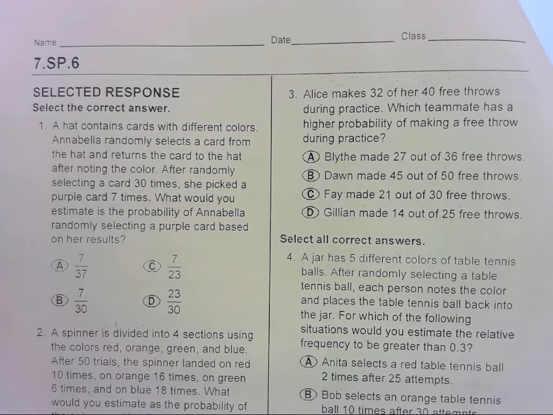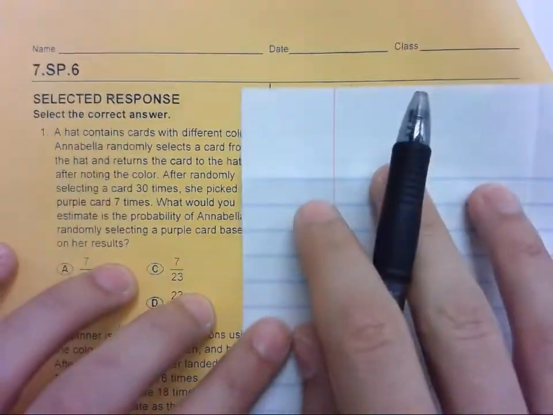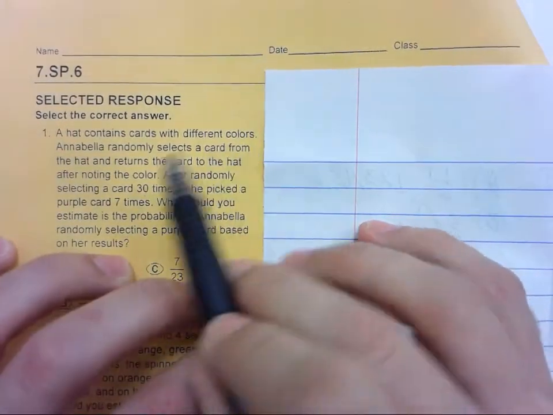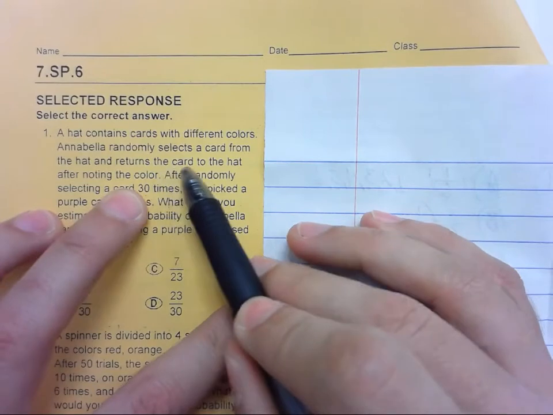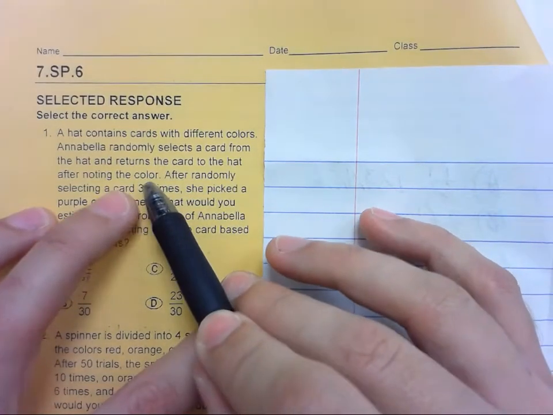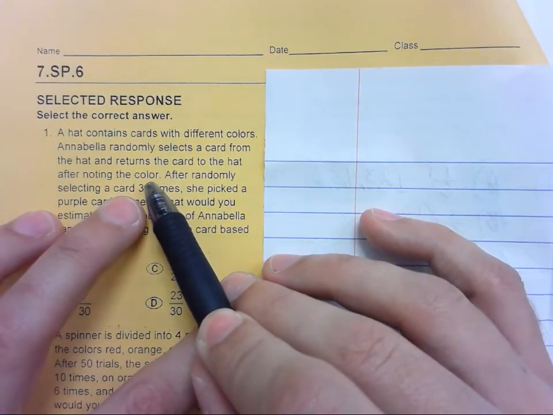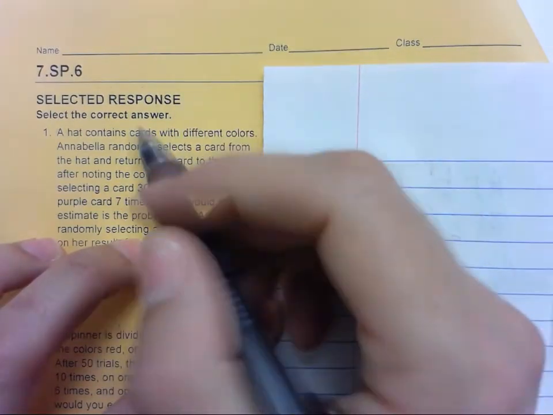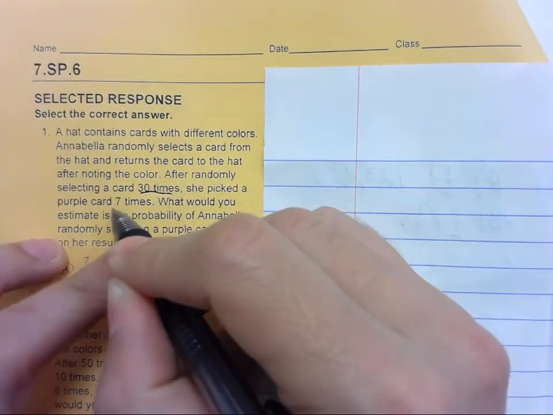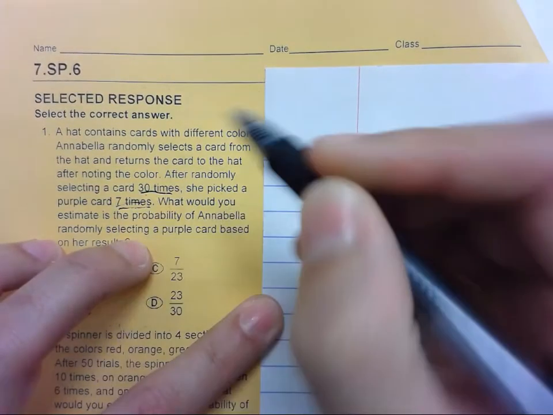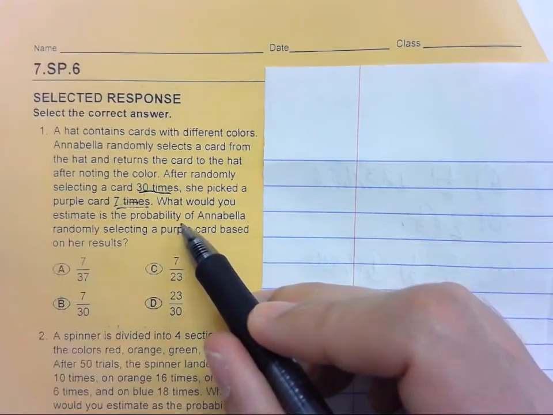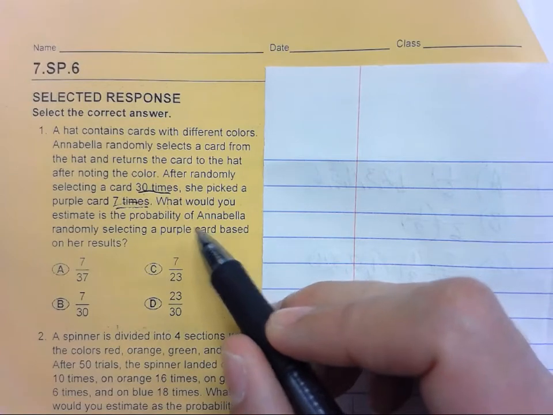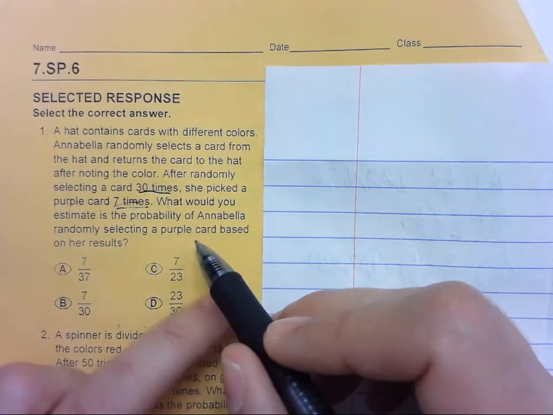7SP6. Let's look at number 1. A hat contains cards with different colors. She randomly selects a card from the hat and returns the card to the hat after noting the color. So she picks a color, puts it back. After randomly selecting a card 30 times, that's important, she picked a purple card 7 times. What would you estimate is the probability of Annabella randomly selecting a purple card based on her results?